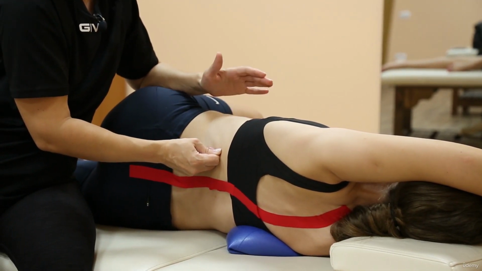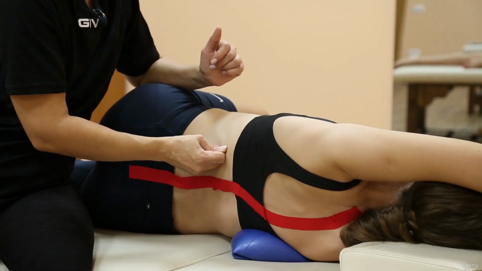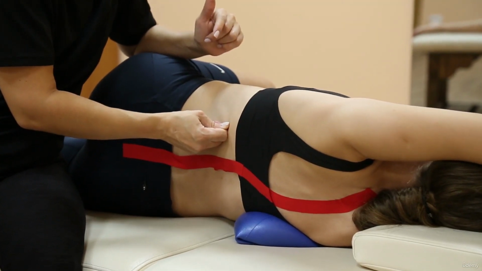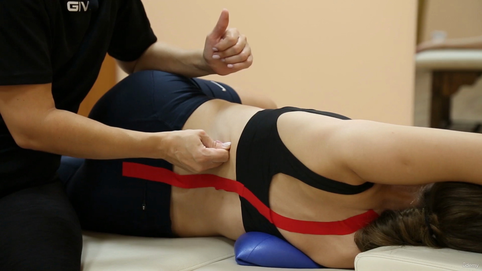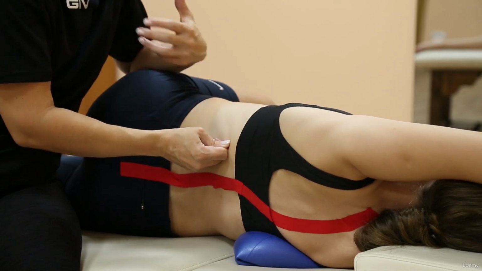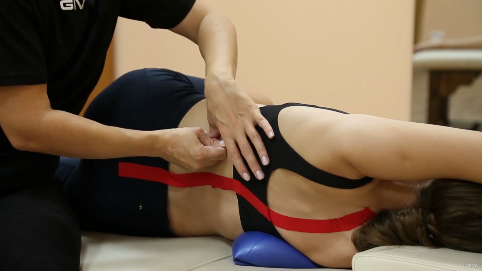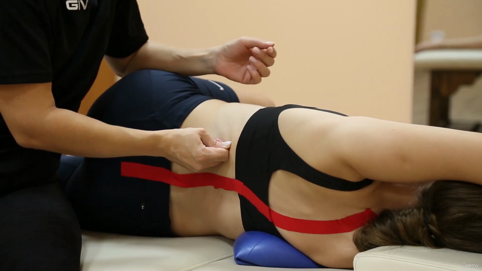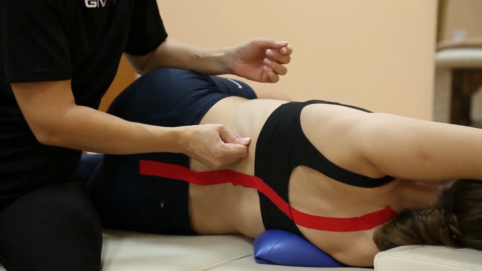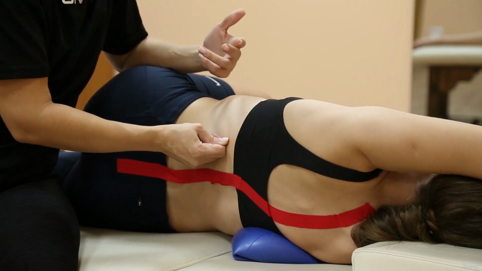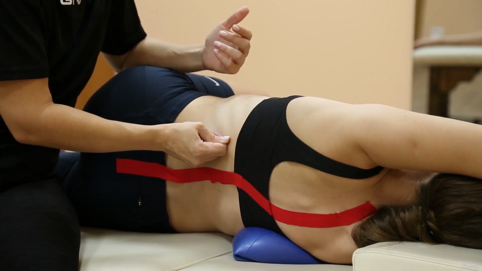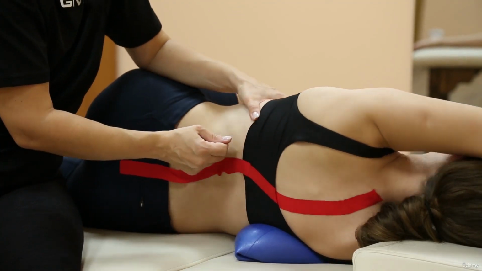Stay here. She's rotating and then just stay against my hand, so she's doing a resistance. Just breathe in. Breathe, breathe, breathe. With respiration, you are opening more the ribs and breathe out. Breathe in and breathe out. Great. Okay, so she can breathe 3 times. And breathe out and relax.